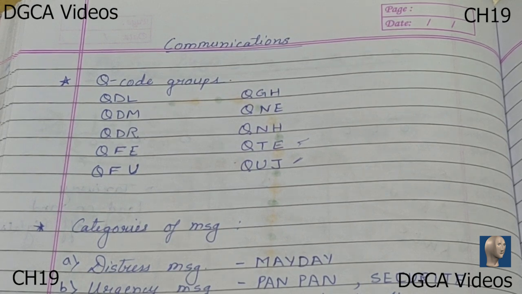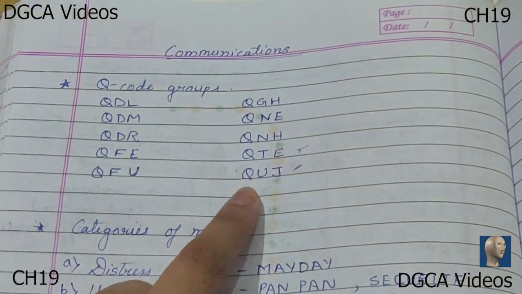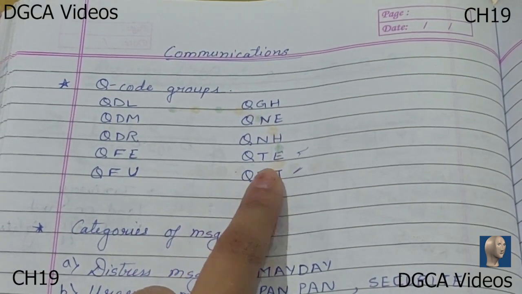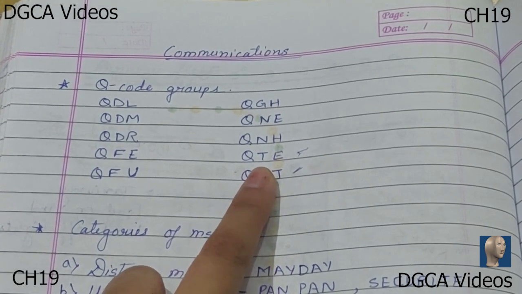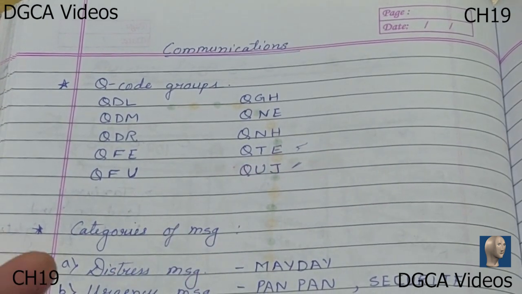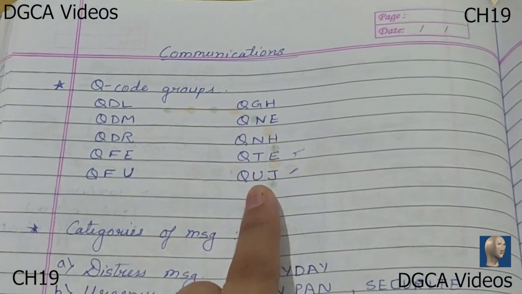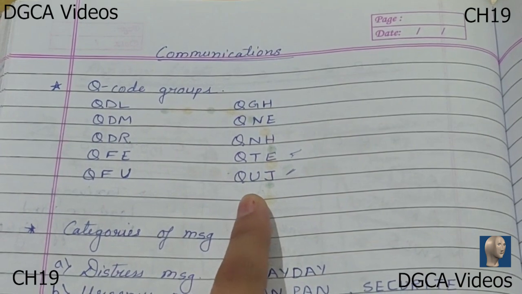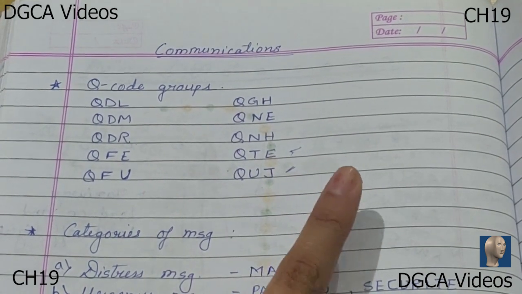This was the magnetic bearing, but if you talk about the true bearing, then here QTE and QUJ. QTE means the true bearing from the station towards you, and QUJ is the true bearing from the aircraft towards the station.